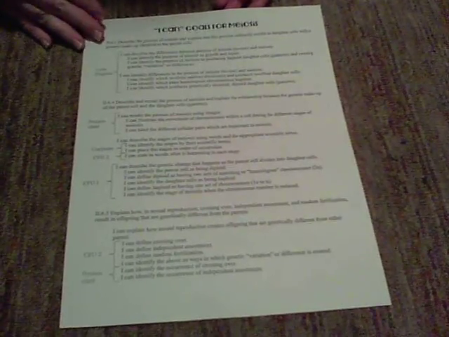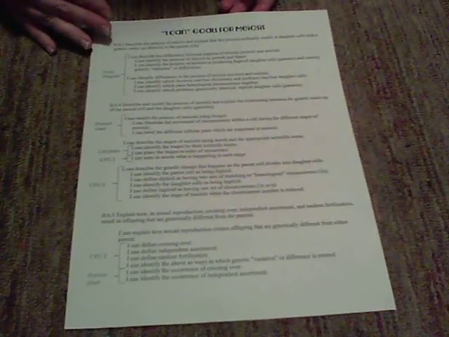Those standards are written in very academic language, but they are certainly not written in student-friendly language. And for students who have never encountered some of these terms before, it is very intimidating to look at these standards and try and envision themselves accomplishing them.